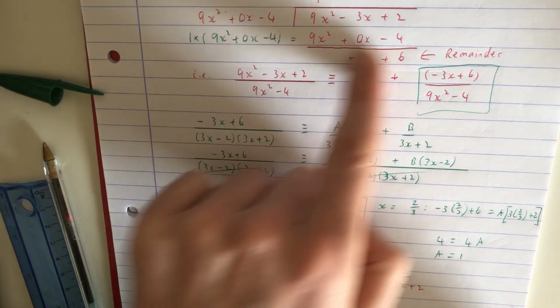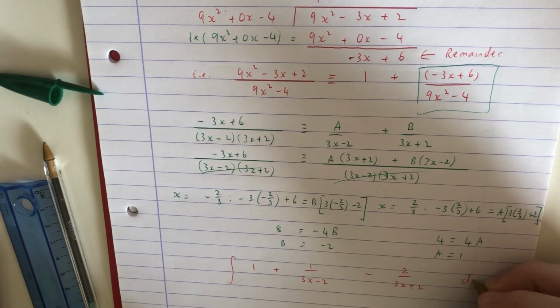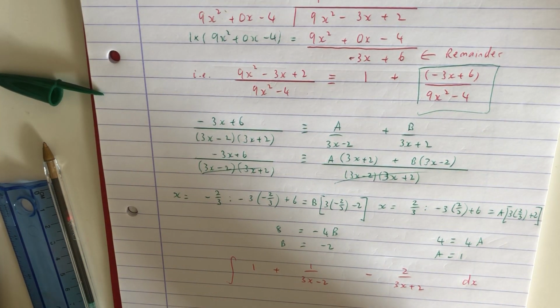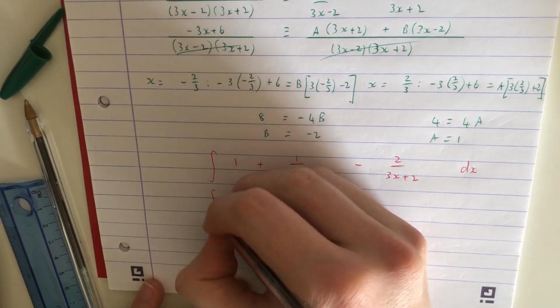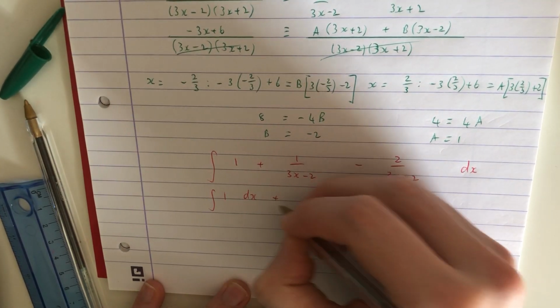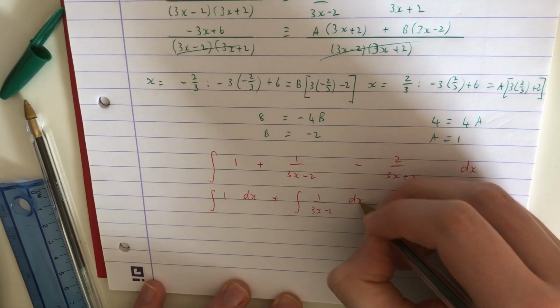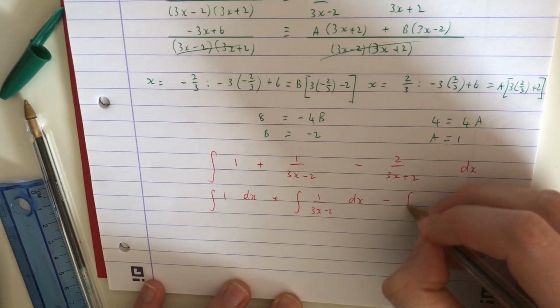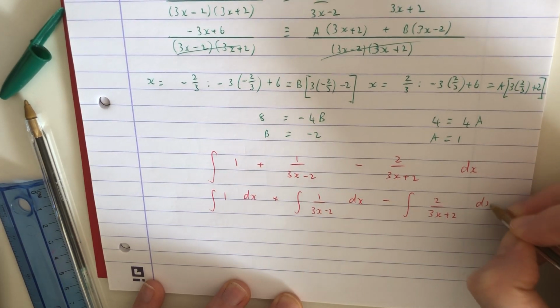And that is what that original thing there was. And we are integrating this with respect to x. And again, you can integrate these separately. Integrate 1 with respect to x. Integrate 1 over 3x minus 2 with respect to x. Minus integrate 2 over 3x plus 2 with respect to x.